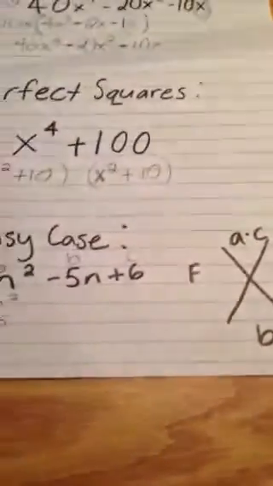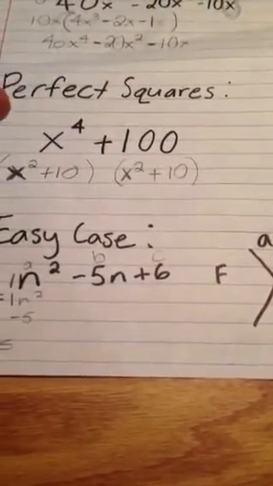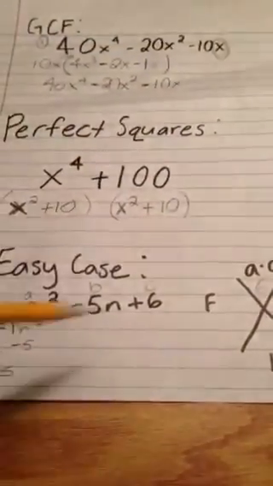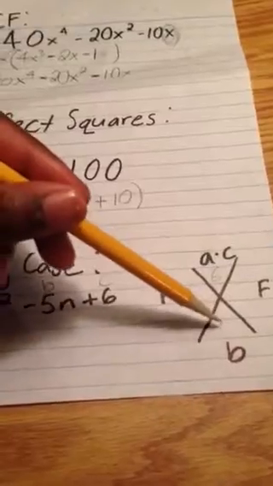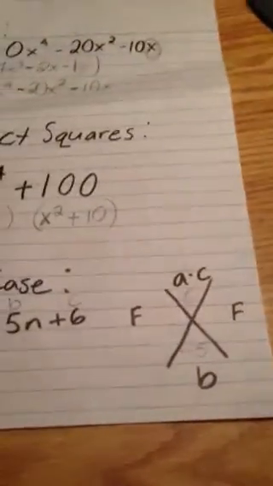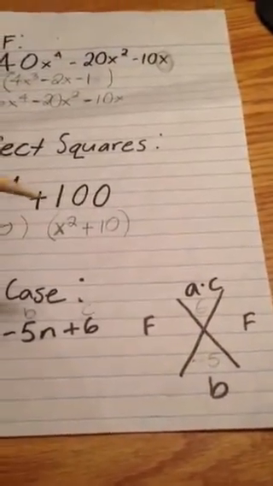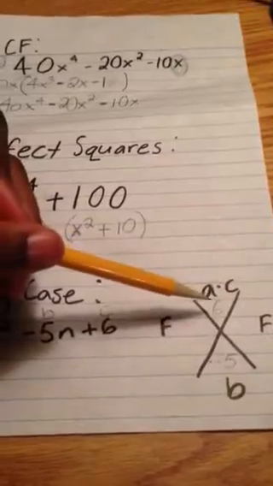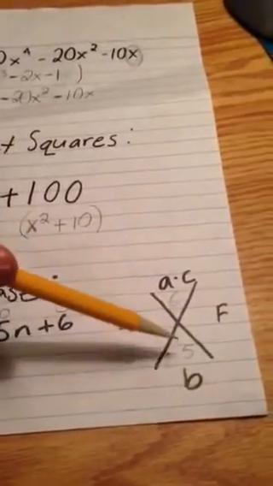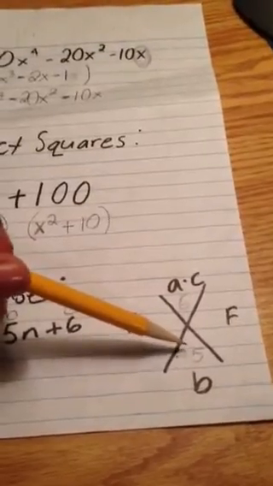So now to the diamond method, you write A times C, which should be 1 times 6, and you should get 6. And then you write B in the bottom of the diamond, so just negative 5. Now you have to figure out what times what gives you 6, and then adds up to negative 5.